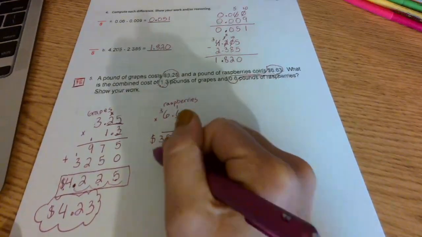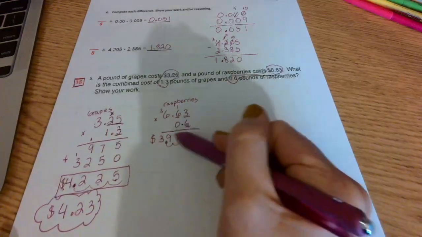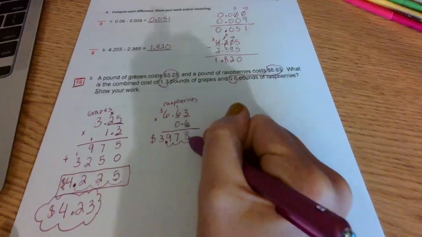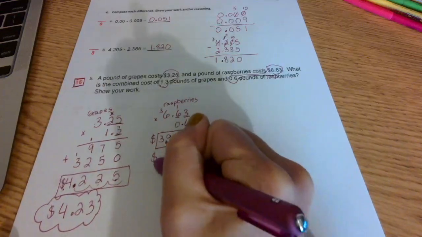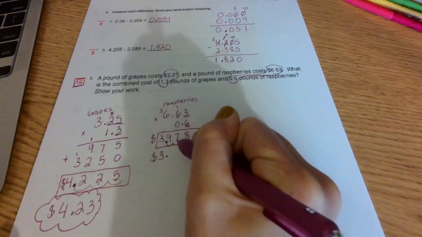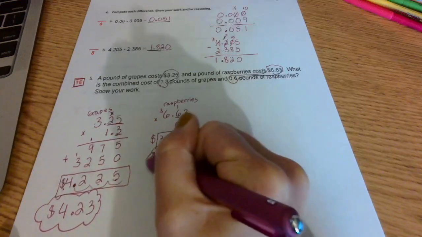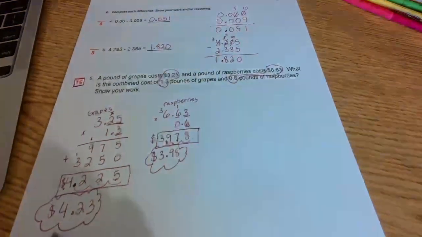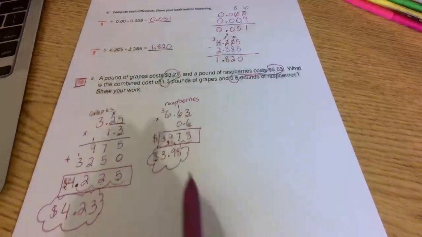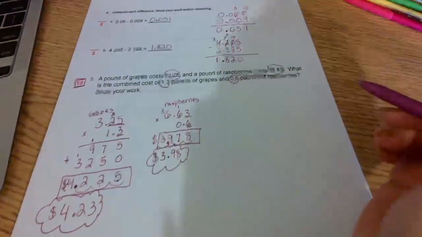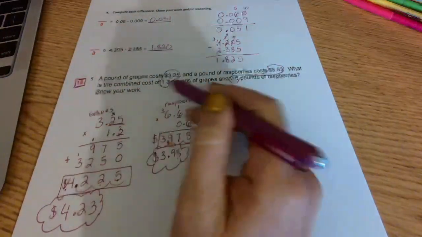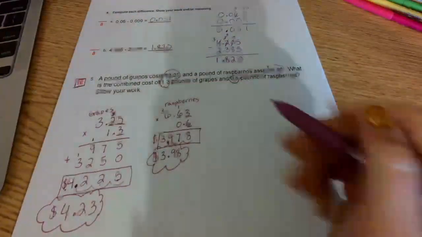And again, I don't use money with 3 decimal points. So this 8 is going to make the 7 round up. So that means that this is going to round to $3.98. All right, so I'm paying $4.23 for my grapes, $3.98 for my raspberries, and it said how much am I going to pay for all of them, right? What is the combined cost?